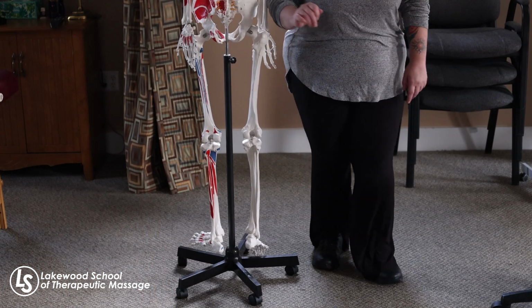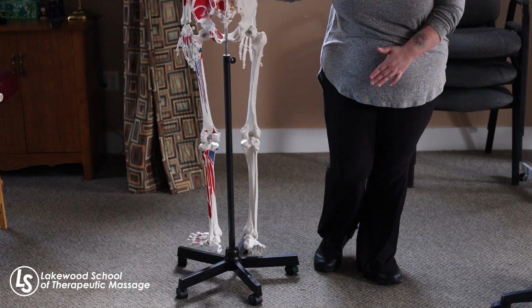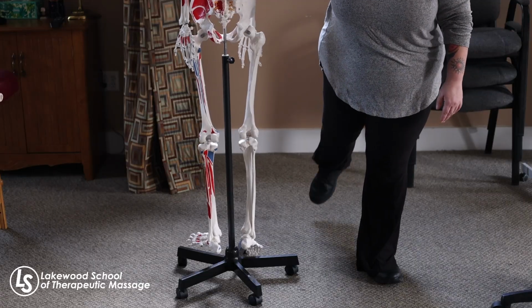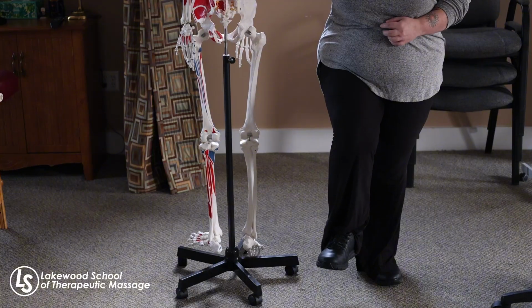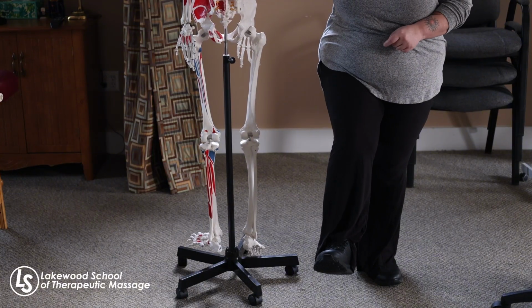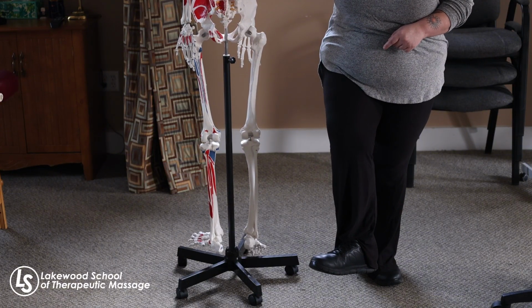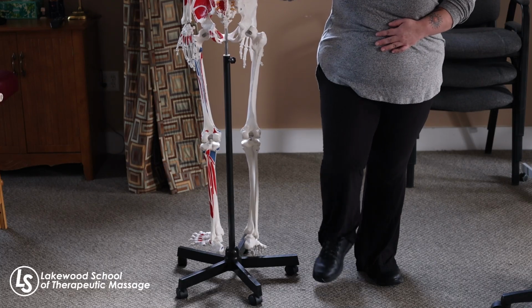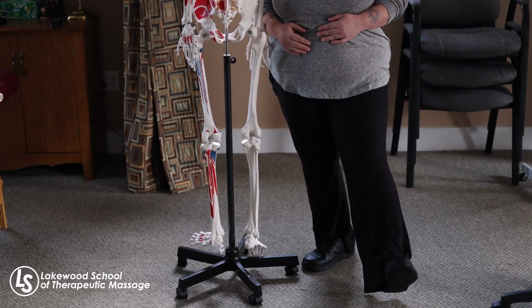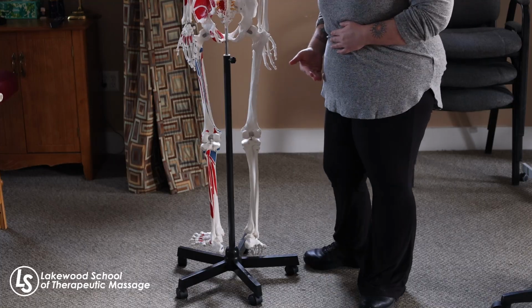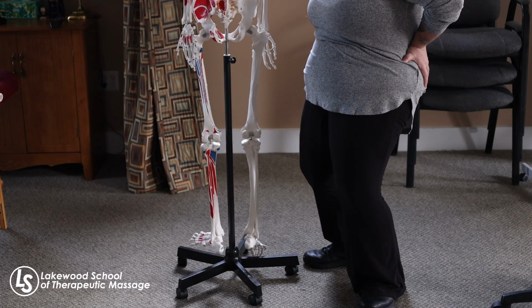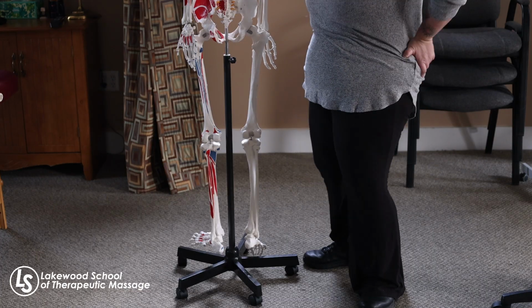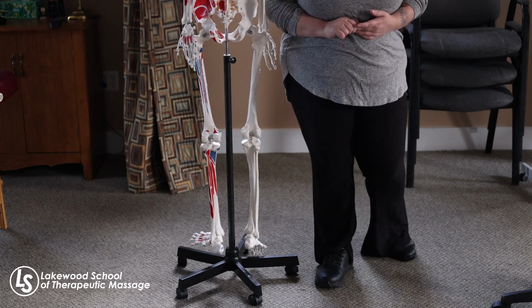Its actions: it extends the hip, so we are bringing the leg backwards. It flexes the knee. It also laterally rotates the flexed knee, so we're taking our foot and rotating outward, and then it tilts the pelvis posteriorly, so we're taking the pubic crest, lifting it and dropping the iliac crest.